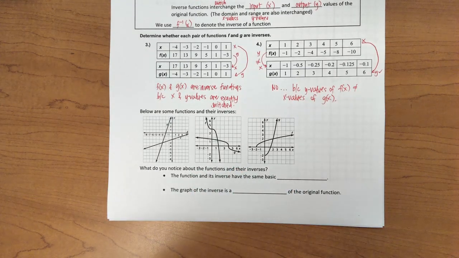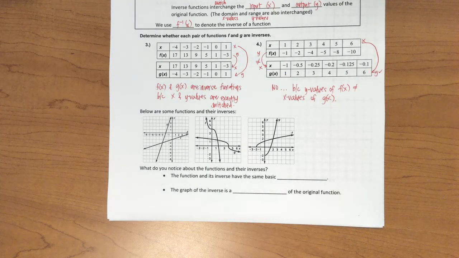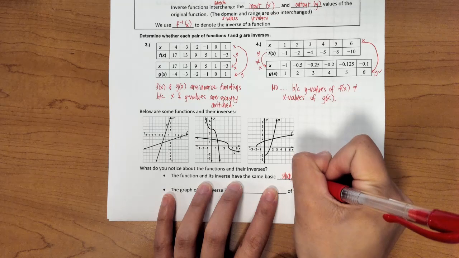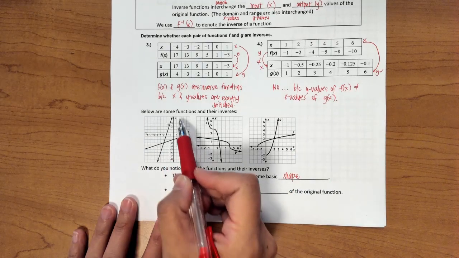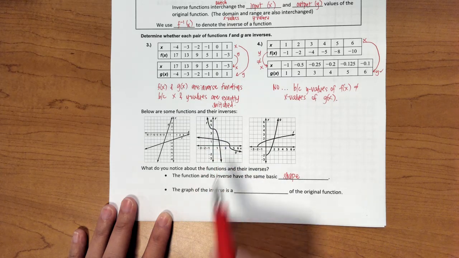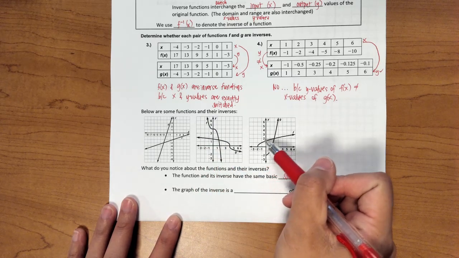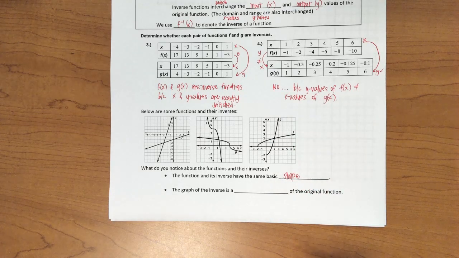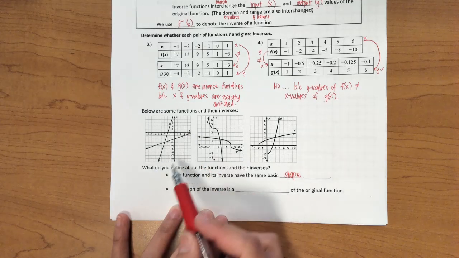So here are some functions and their inverses graphed. What do you notice about these functions? Hopefully you see that they have the same basic shape. If it's a line, the inverse must also be a line. If there's a squiggle of some sort, there's a squiggle. If there's a half parabola, then there's a half parabola. They are going in different directions though.